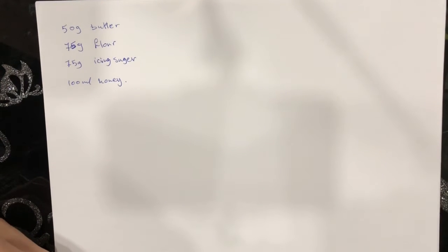And he is asking me to work out how much of each ingredient I will need to make 100 biscuits.